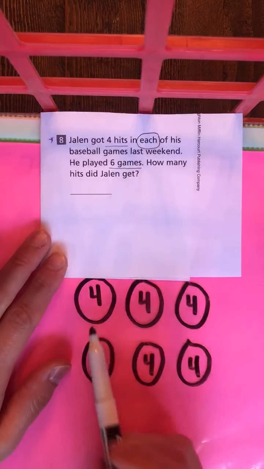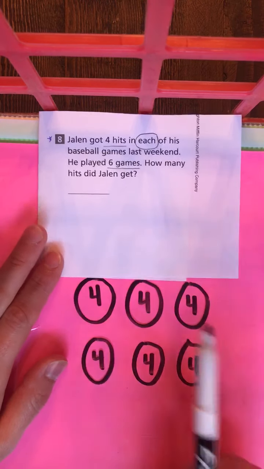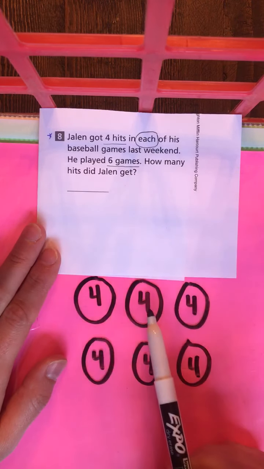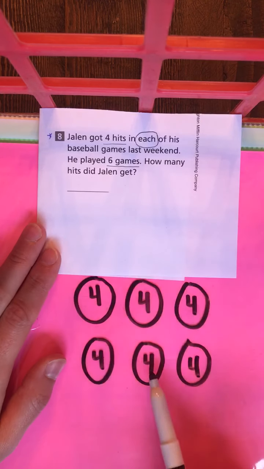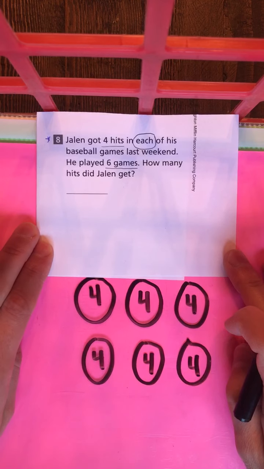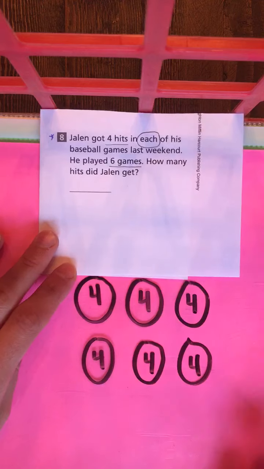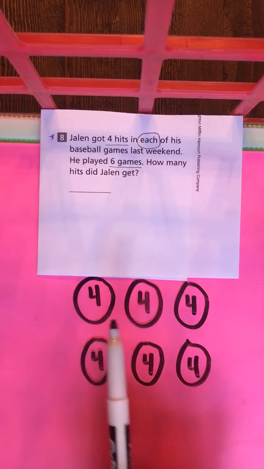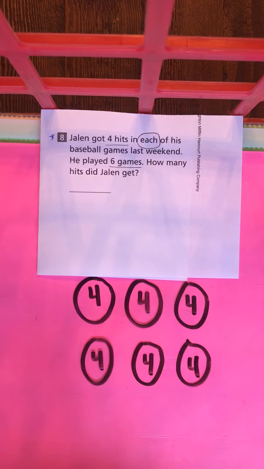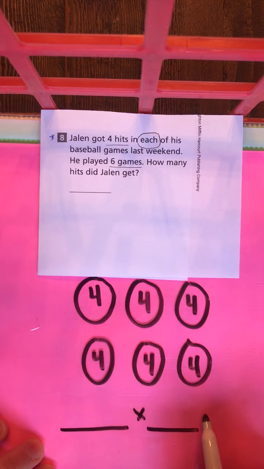I notice that I have the same number repeating over and over again. So of course, I could do 4 plus 4 plus 4 plus 4 plus 4 plus 4, right? Repeated addition to show how many hits Jalen got in all of the games. Or what's a faster way that we can add the same number repeatedly? Very good, we can multiply. So your job is to write a multiplication equation that matches your picture.